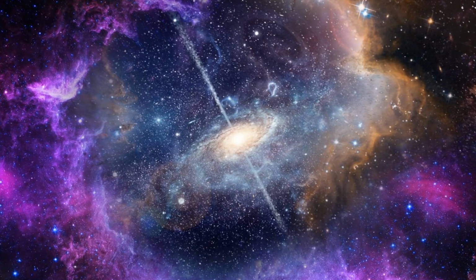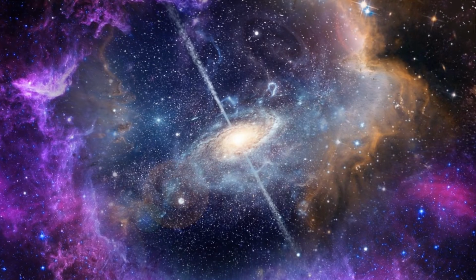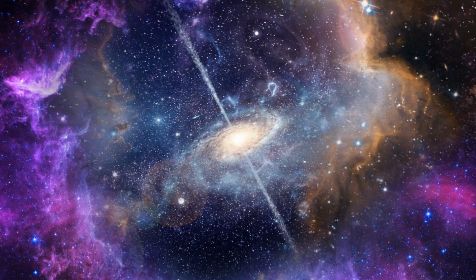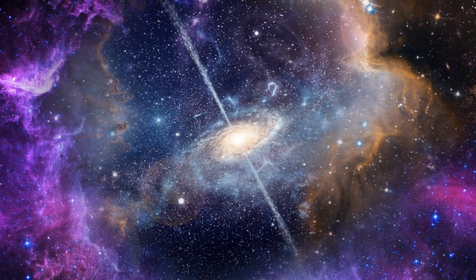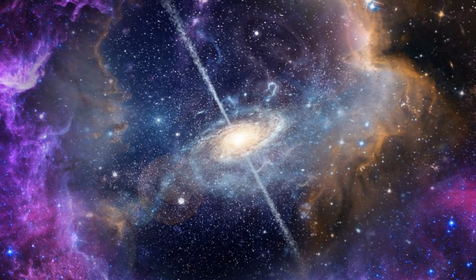Every galaxy, every star, every planet, every living thing exists within those filaments and clusters. The voids are not places. They are the space between places, the negative space that gives the web its shape.